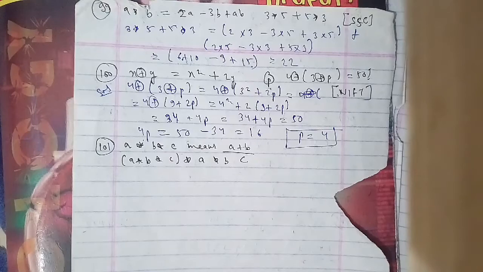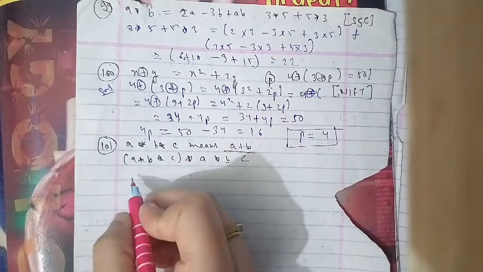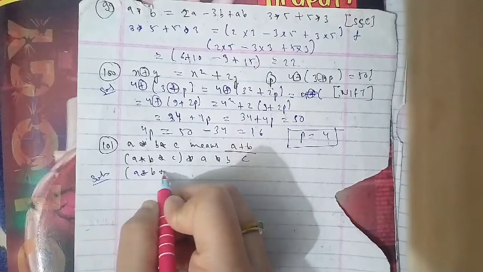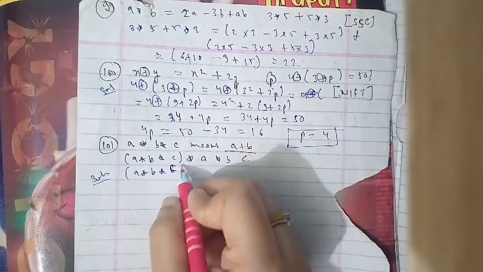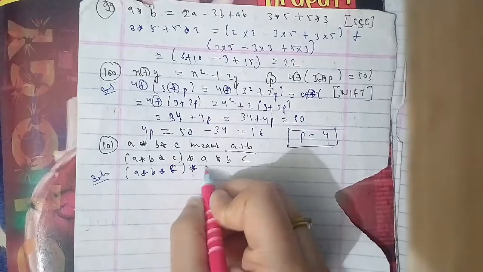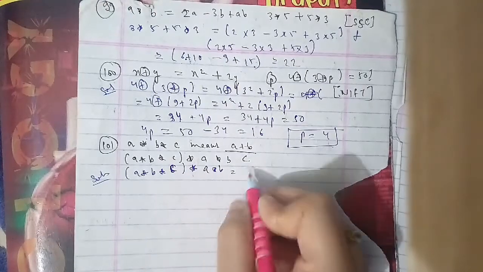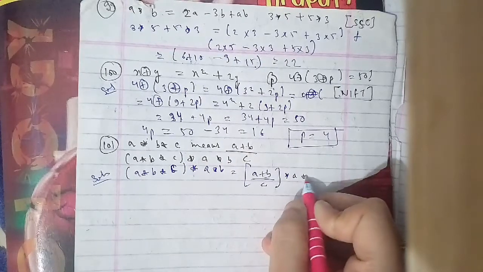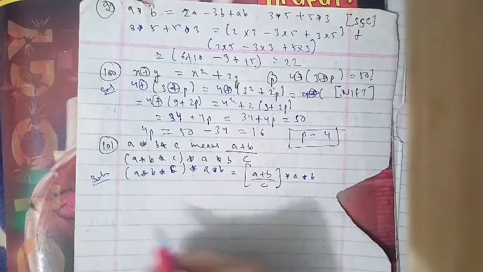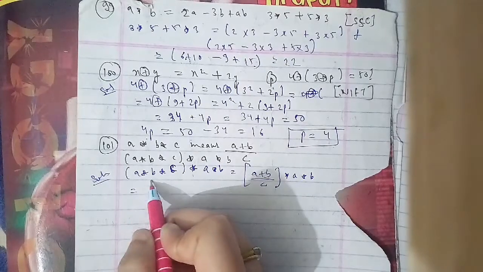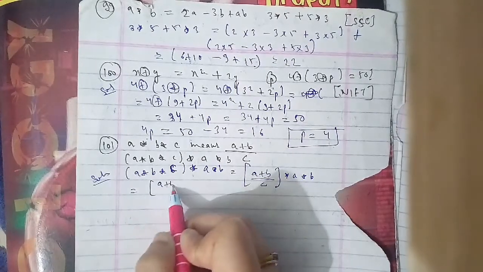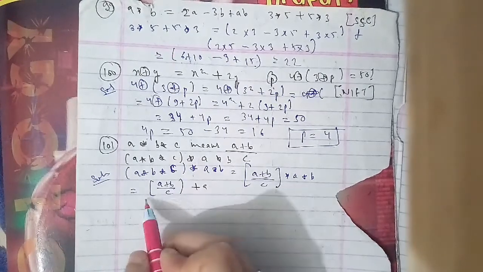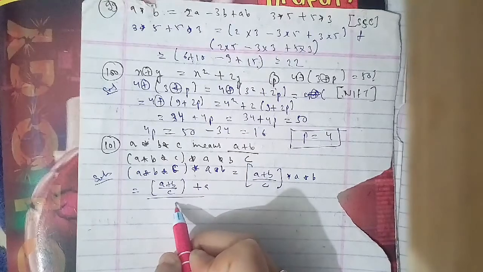We have a asterisk b asterisk c asterisk a asterisk b, which is a plus b upon c asterisk a asterisk b, that is equals to a plus b upon c plus a upon b.